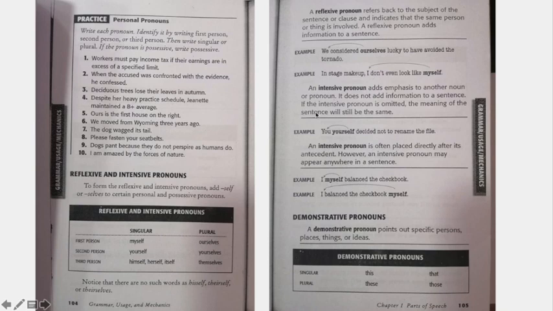Now this time, let's go into the intensive pronoun. An intensive pronoun adds emphasis to another noun or pronoun. It does not add information to a sentence. If the intensive pronoun is omitted, the meaning of the sentence will still be the same. So there is that difference. Okay. Here is an example.